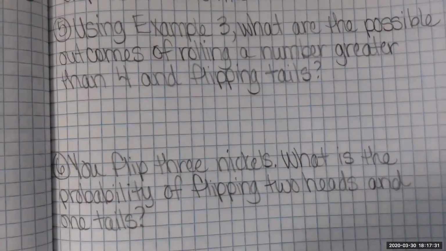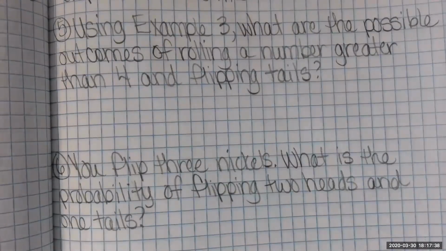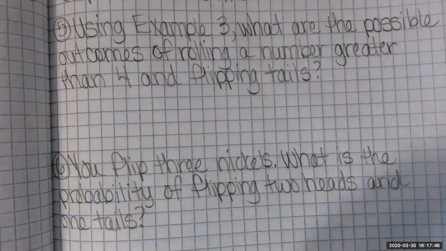One more example. I'm going to have you write this one in your book. Here we go. You flip 3 nickels. What is the probability of flipping 2 heads and 1 tails? So pause the video. Go ahead, if you can, find yourself 3 different colors. I'll probably have a red, a green, and a blue. So go ahead and pause the video.